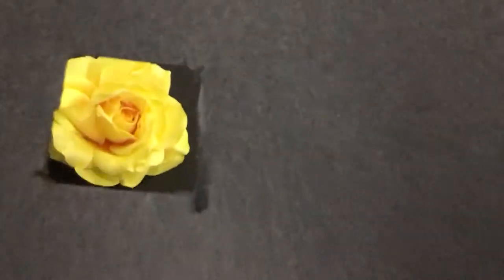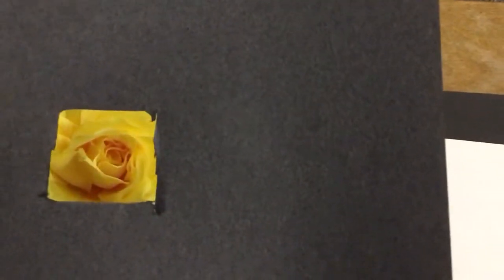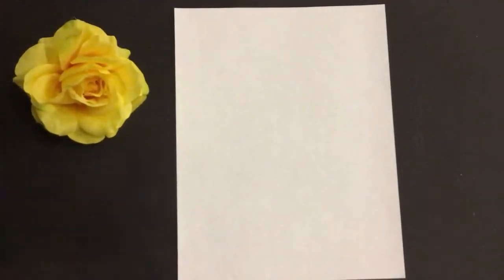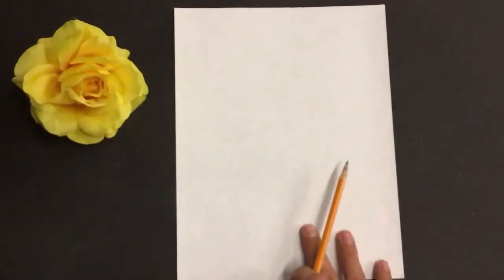We're going to use our viewfinder to not focus in on the entire flower, but we want to draw just the closest view. So I'm going to be holding my viewfinder here, and I'm going to be drawing this flower. I want to take up the entire paper.